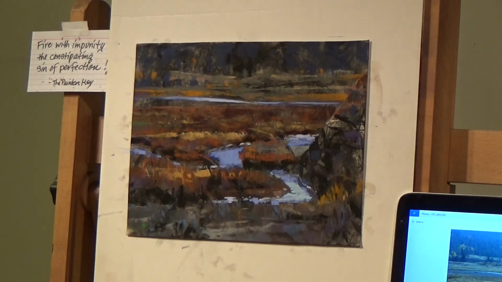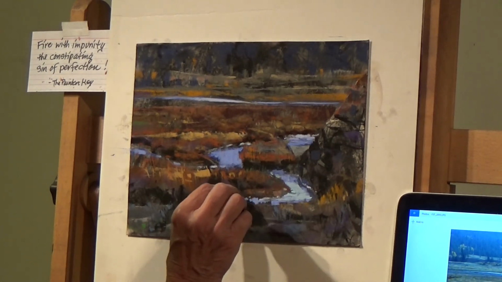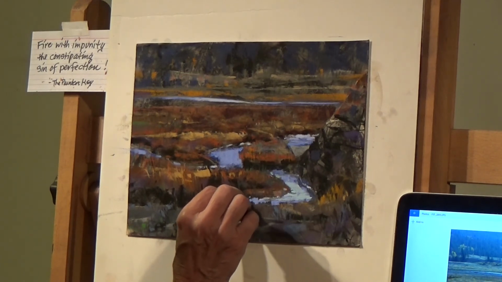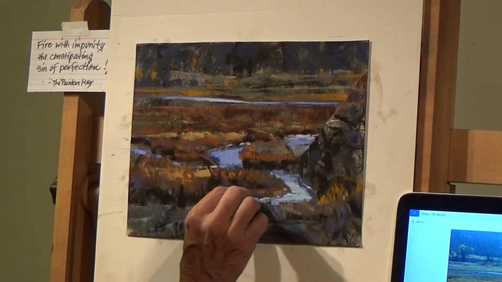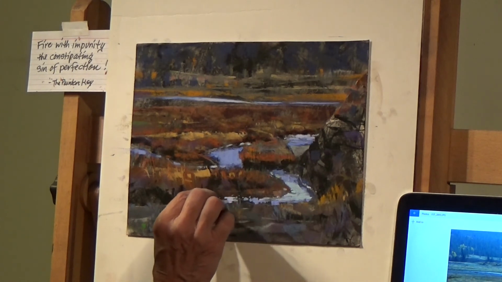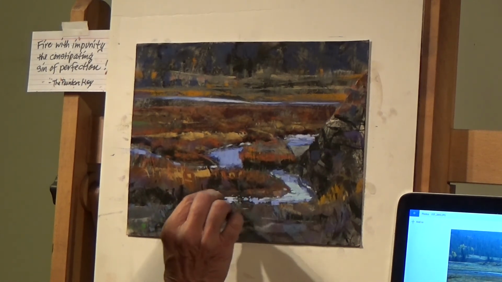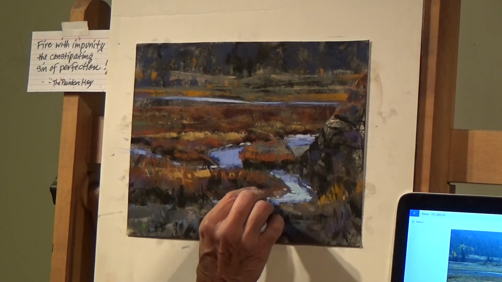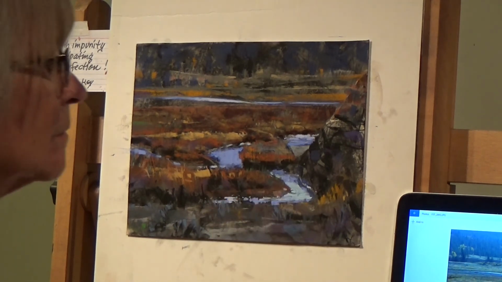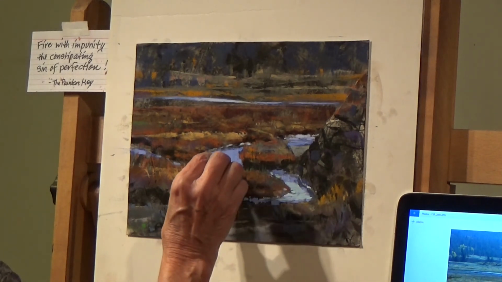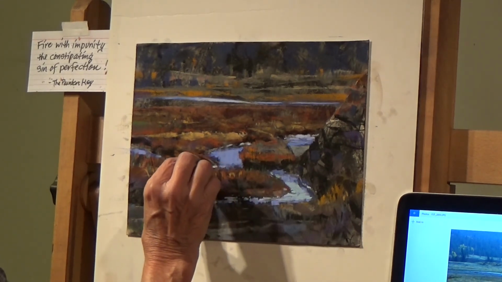She's coming along nicely. Adding just a little bit more bling, a little more sparkle. Tantalizing the eye a little bit.